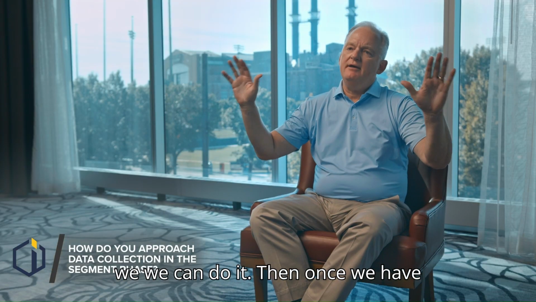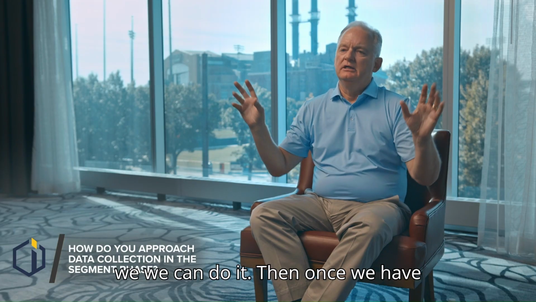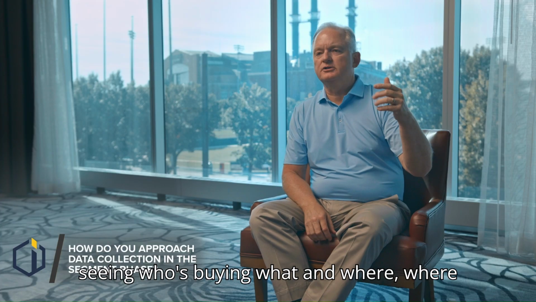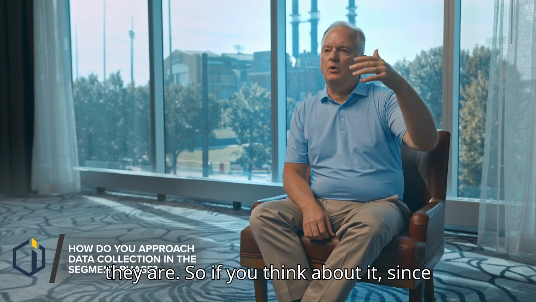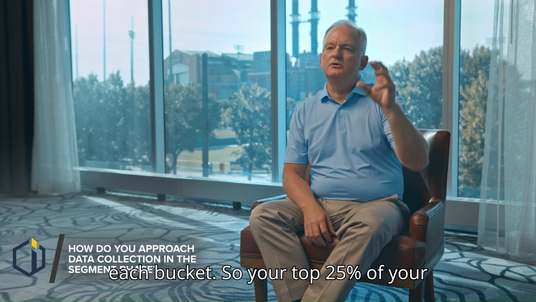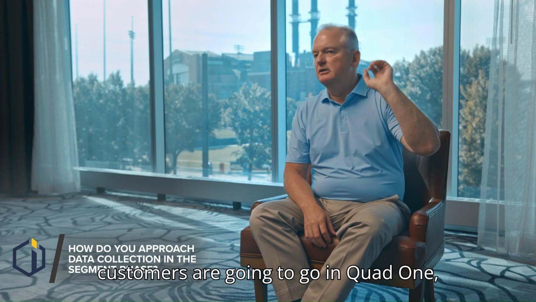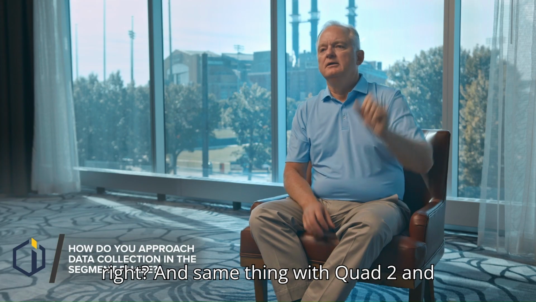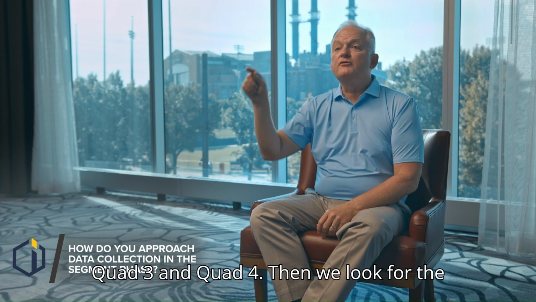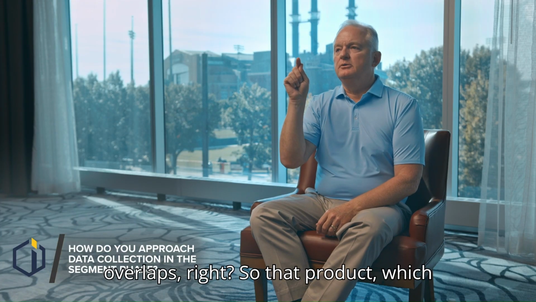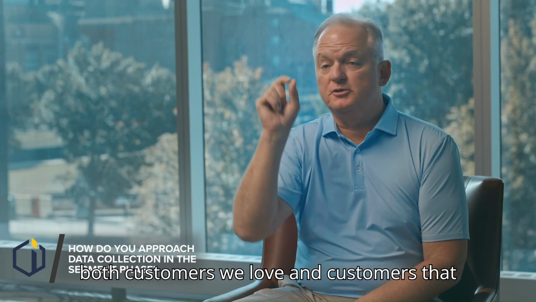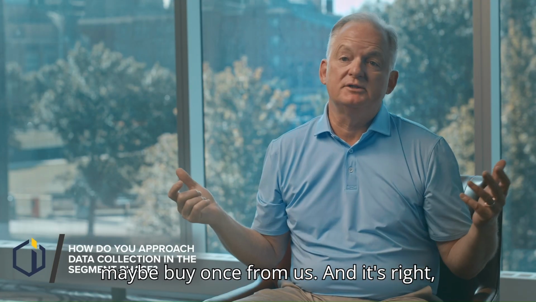Then once we have those two sets of numbers, we start seeing who's buying what and where they are. So if you think about it, since it's quads, it's just 25% is going in each bucket. So your top 25% of your customers are going to go in quad one, right? And same thing with quad two and quad three and quad four. Then we look for the overlaps, right? So that product, which is our best product, is being bought by both customers we love and customers that maybe buy once from us, right?